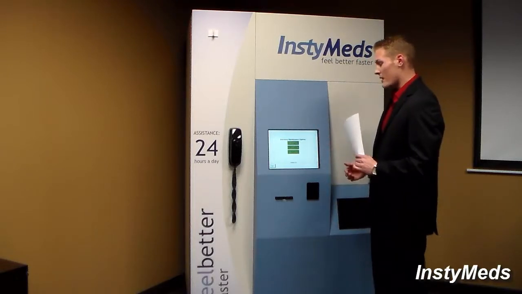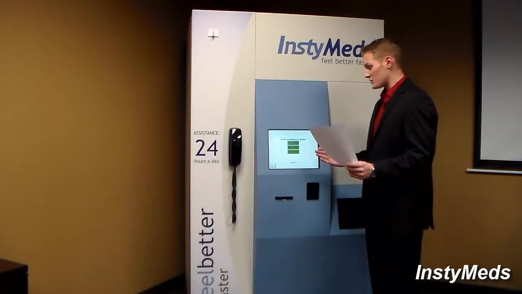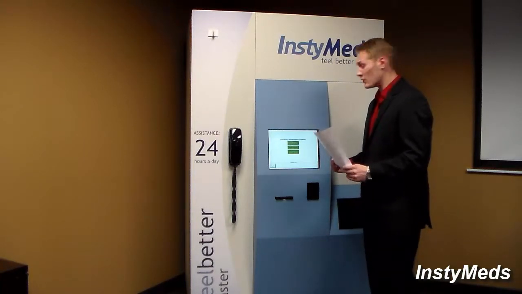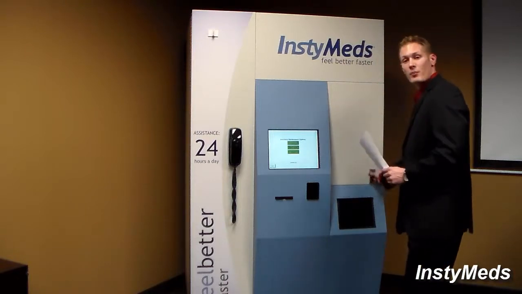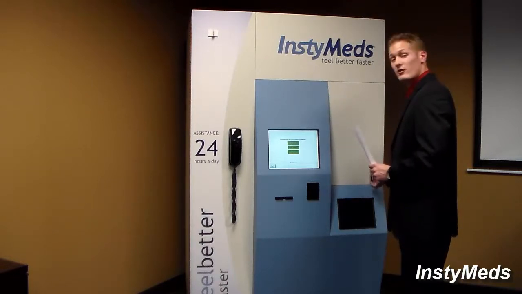Now it says inventory maintenance options. So I am logged into the dispenser with my credentials. So at this point, I'm actually going to open up the dispenser and we'll take a look inside. So I will open up the lock, going counterclockwise until the door opens.